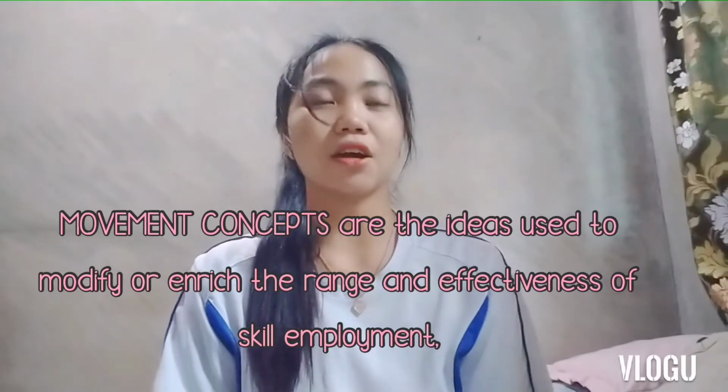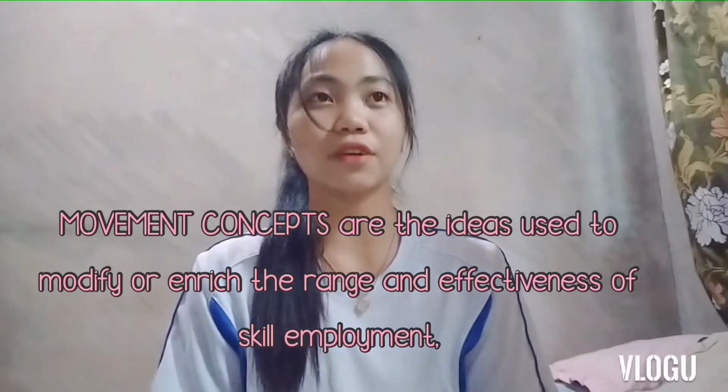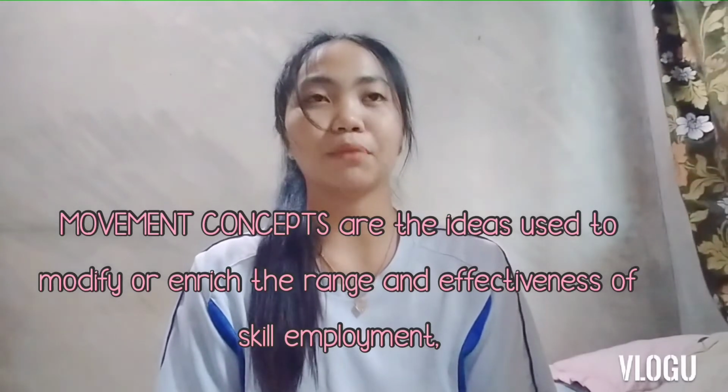Movement concepts are the ideas used to modify or enrich the range and effectiveness of skill employment. Everything that we are studying about has its basics. Of course, before we totally learn about a thing and then move to a more complex content, we first learn about its basics and fundamentals. For example, reading and writing begins with learning about the letters in the alphabet and its sounds. In mathematics, you first learn about numbers. It is just the same in physical education.